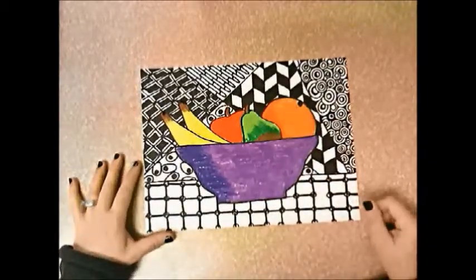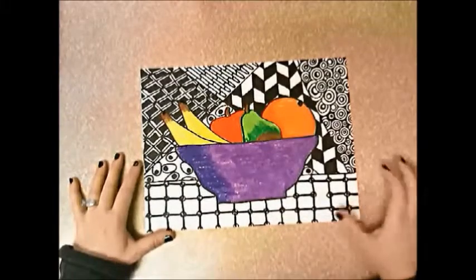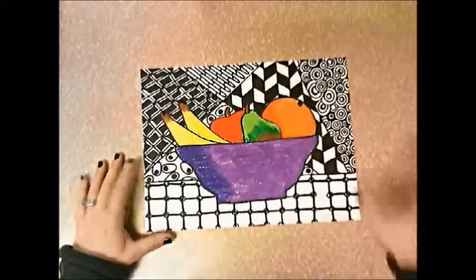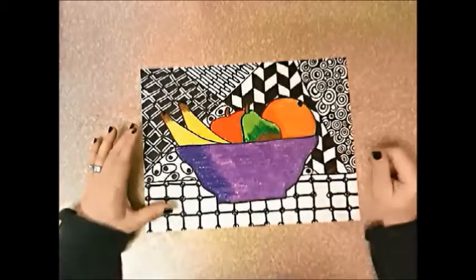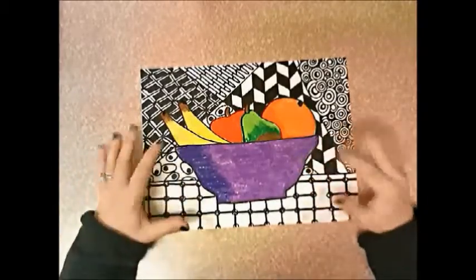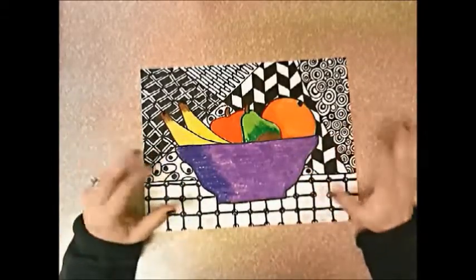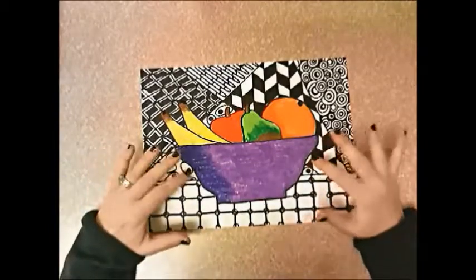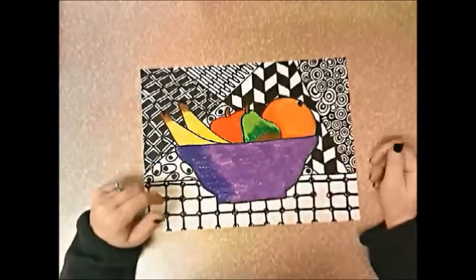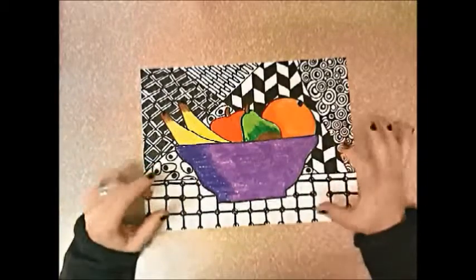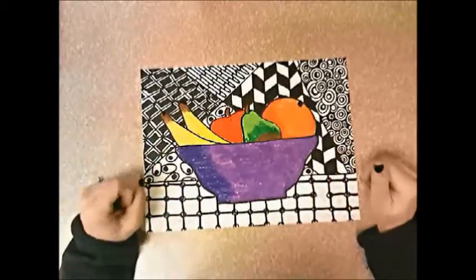Hello, so today we're going to start the still life, and our learning objective for this assignment is to identify and create a center of interest. So what we're going to do is leave the background and the table just black and white, and the only thing that we're going to color in is the still life, the bowl of fruit, and that'll be our center of interest. That's where your eye is going to go. That's what you're going to see first, are the colors, and that's what makes it stand out.